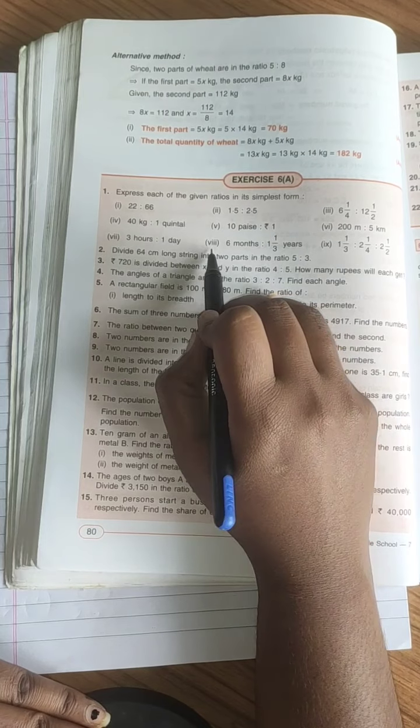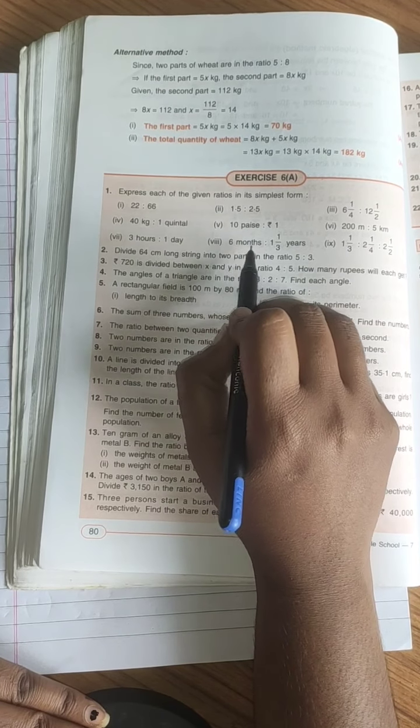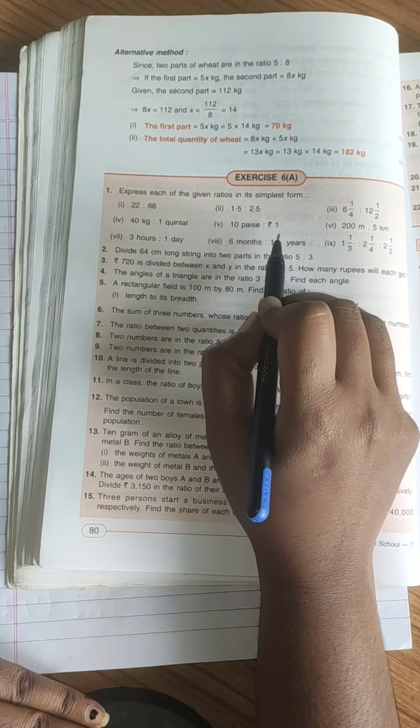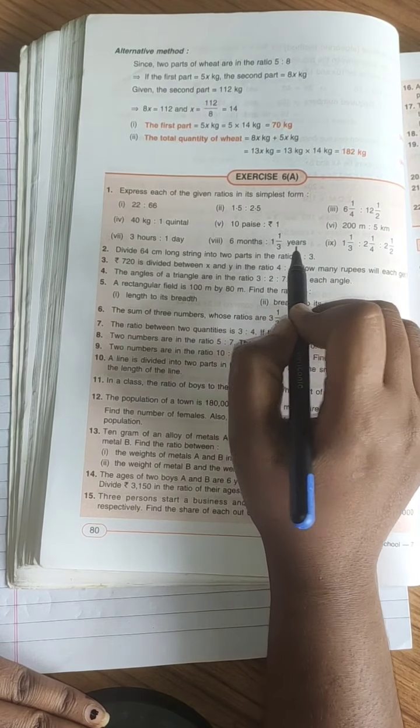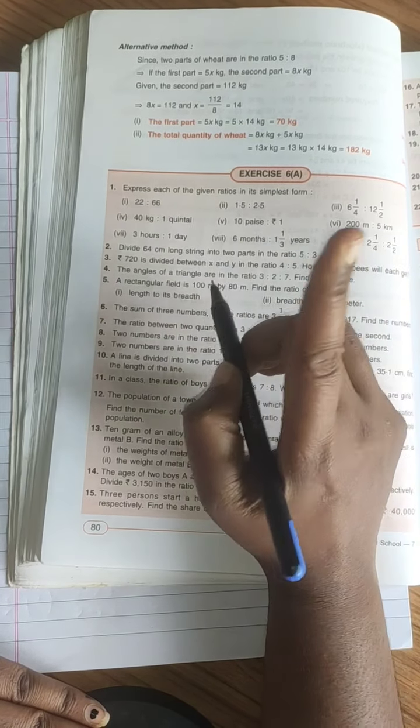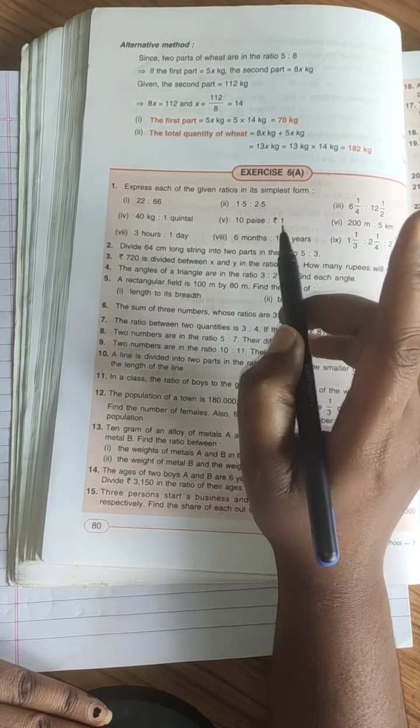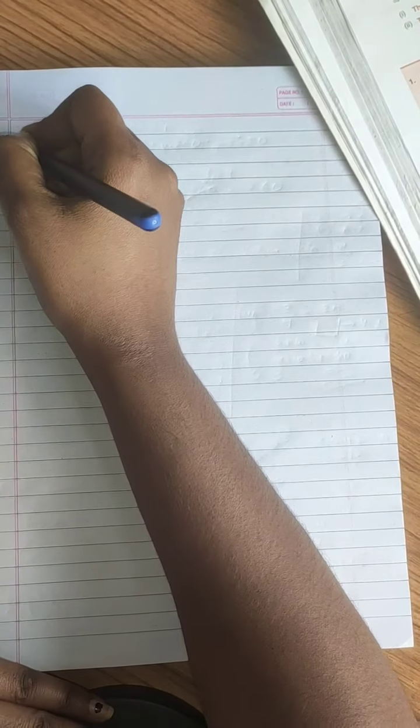Now the 8th number. What is given? 6 months ratio 1 by 3 years. So here years is given. So in 1 year how many months? 12 months. So let's see how you will solve this question.